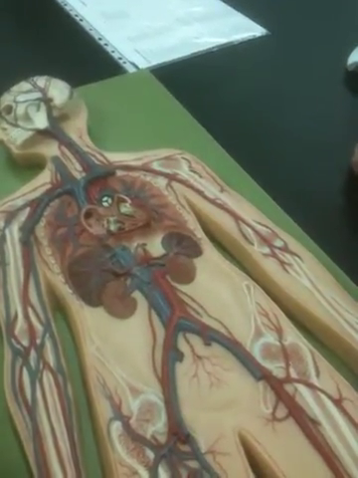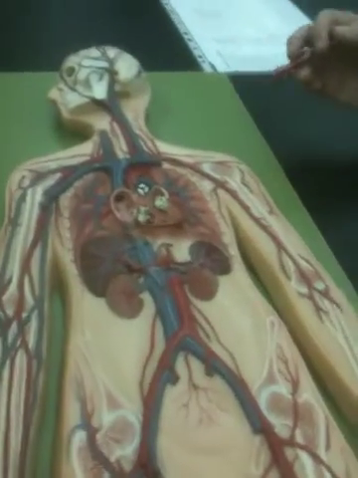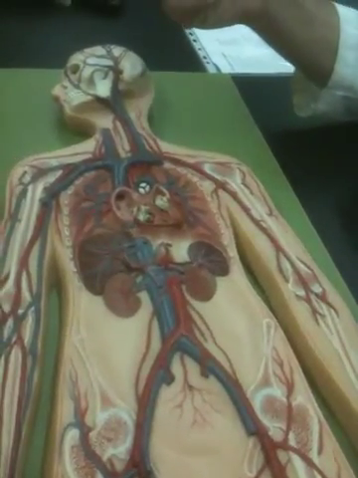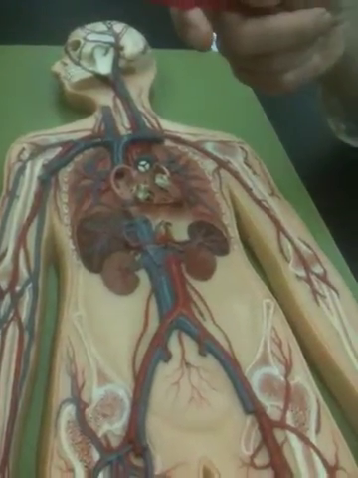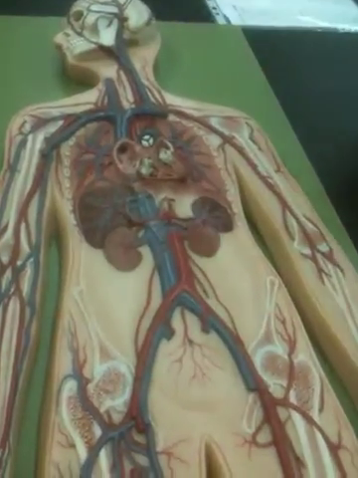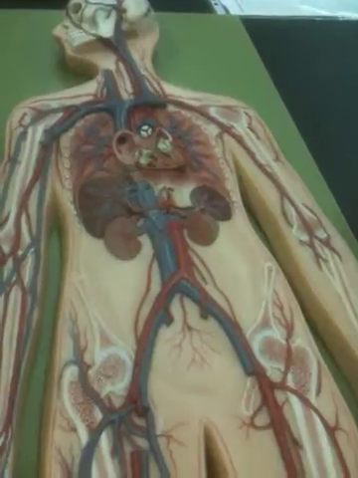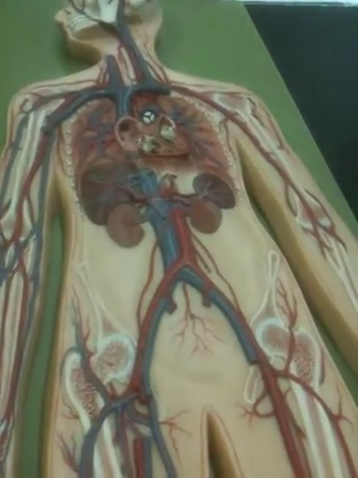Okay. Let's begin going through the heart. What vessels? Okay, give me a definition of an artery. Flow away from the heart. Vein. Brings blood back to the heart. Capillary. Exchange between veins and arteries. All right.